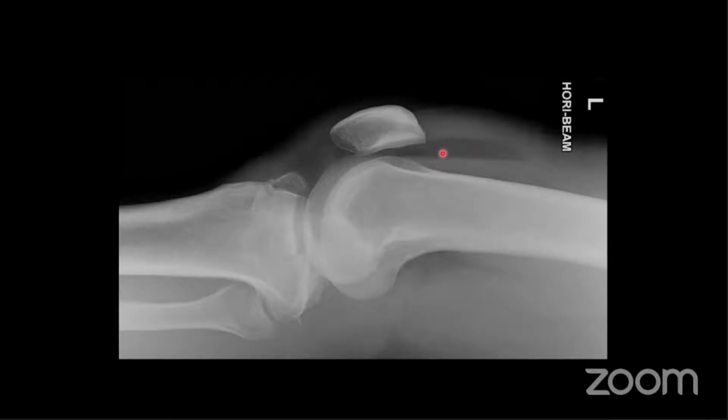Fat is less dense than blood, so it rises to the top. Blood is denser, so it sinks to the bottom. And you get this very, very straight horizontal line that demarcates the boundary between the two. If you see this on an X-ray, there has to be a fracture, and the fracture has to be intra-articular, so within the joint.